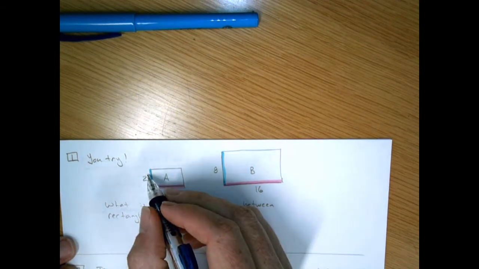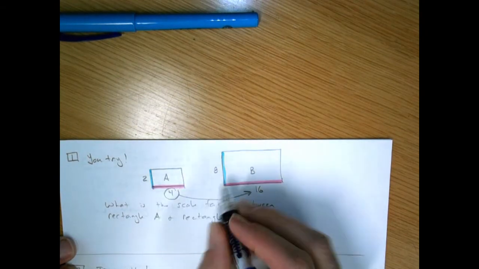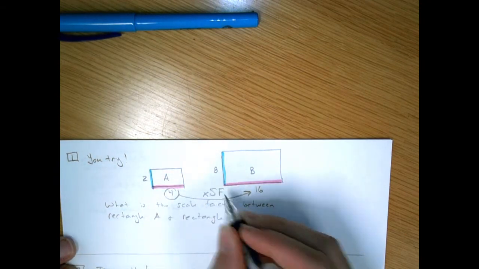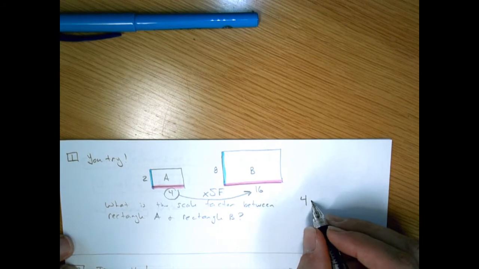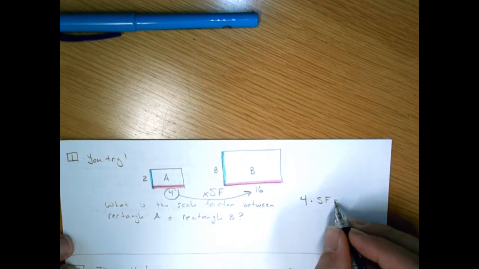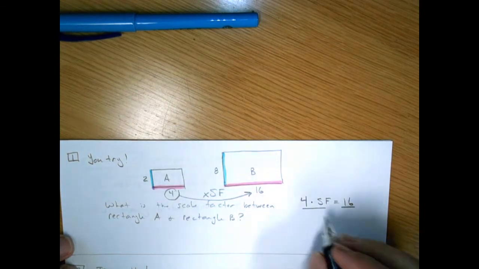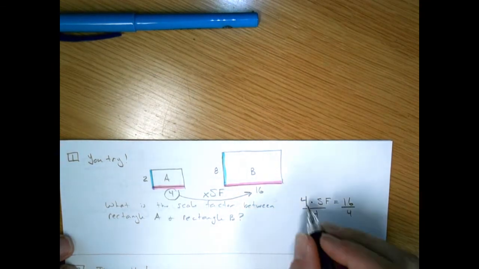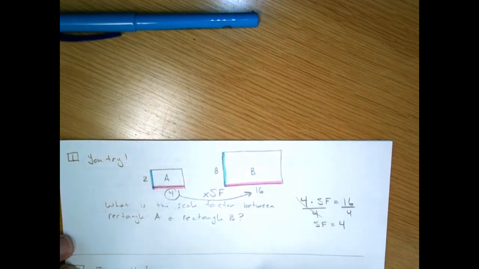Meaning, what does it take to go from 4 to 16, 4 times what scale factor does it take to get there? And you can again write that out as 4 times the scale factor is going to equal 16, and then solve for the scale factor. We divide both sides by 4, and our scale factor equals 16 divided by 4, which is 4. So the scale factor is 4.